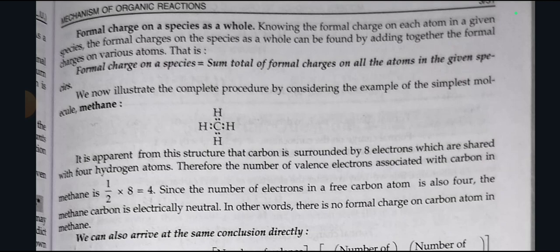It is apparent from this structure that carbon is surrounded by 8 electrons which are shared with 4 hydrogen atoms.